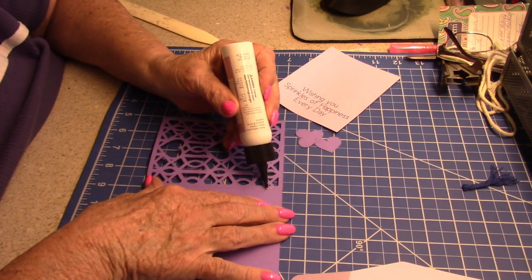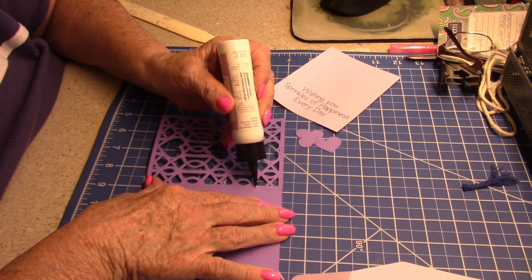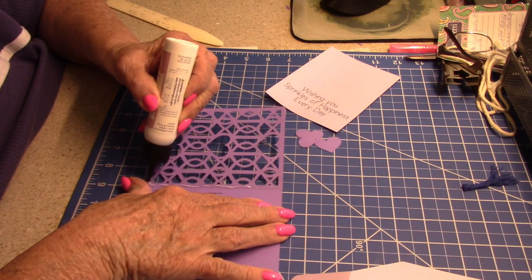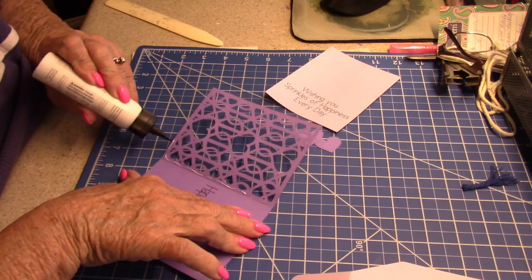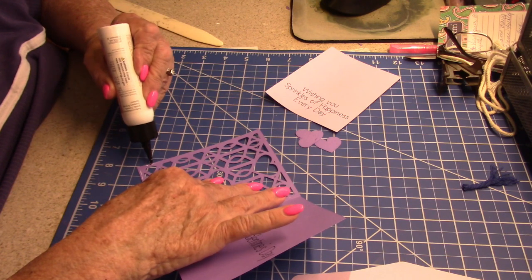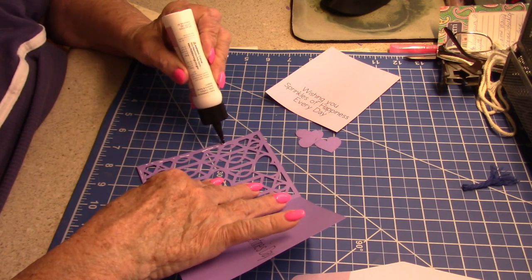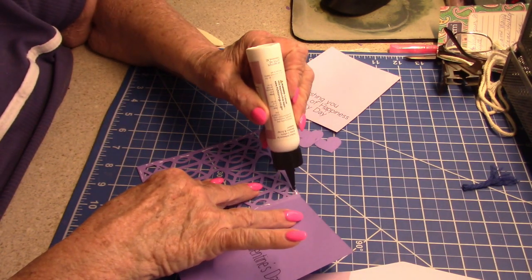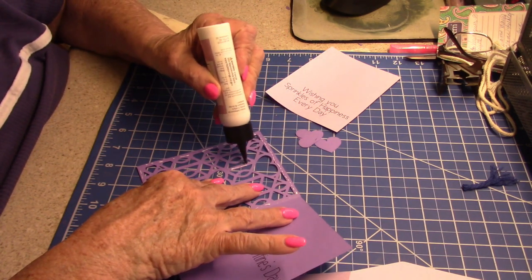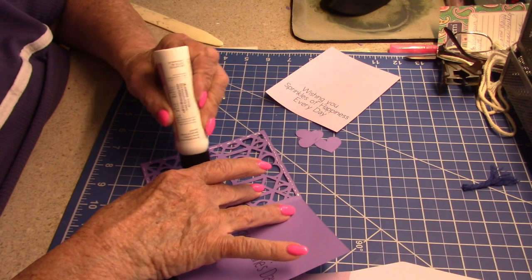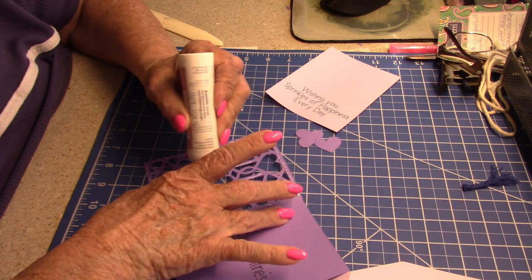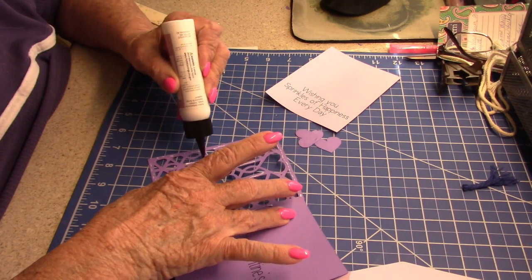And I'm just going to make a little bit along this edge here, along the edge here, and then I'm going to do some of the lines in the middle, just to hold it tight to the card, where it's a straight line.